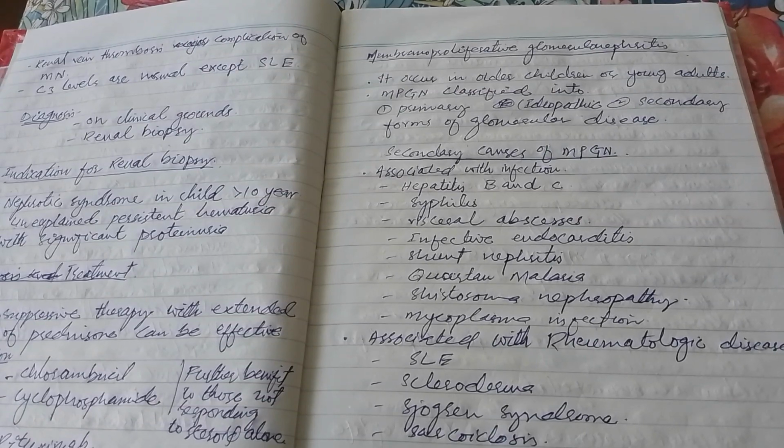Membranoproliferative glomerulonephritis occurs in older children or young adults. Membranoproliferative glomerulonephritis is classified into primary idiopathic and secondary forms of glomerular disease. Secondary causes of membranoproliferative glomerulonephritis are associated with infection.